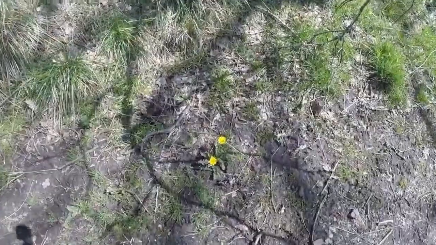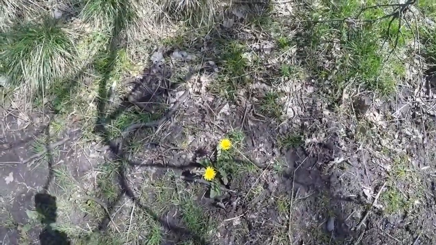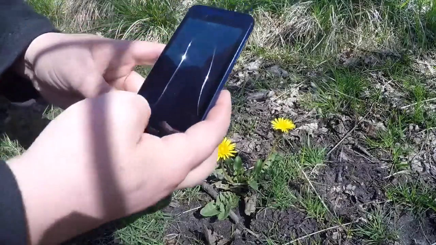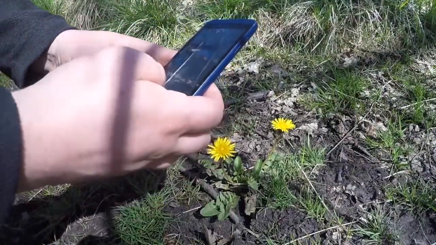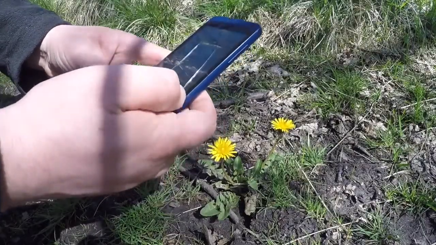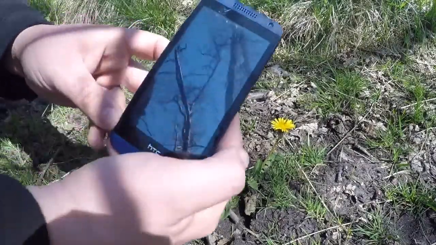Oh, what do we have here? Let's try it out. Okay, back into the app. New observation, camera, and there we are.